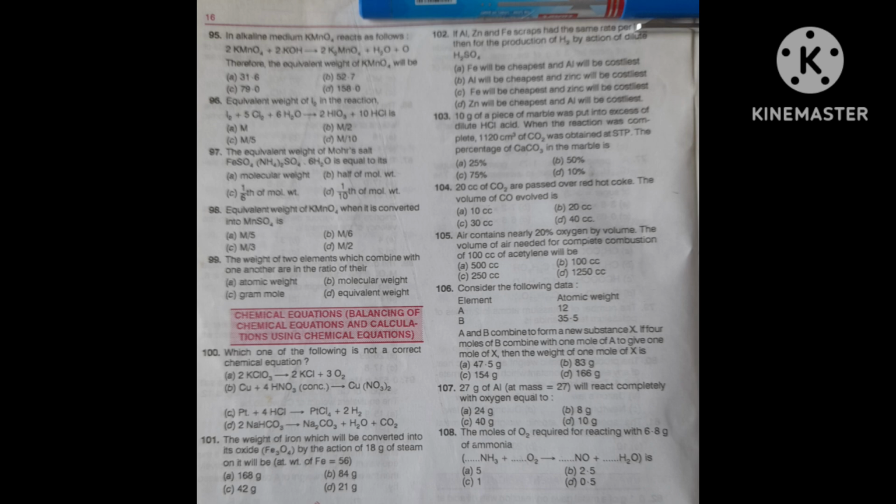If 4 moles of B combine with 1 mole of A to give 1 mole of X, then the weight of 1 mole of X, meaning the molecular weight of X, you have to calculate. A and B will combine to form X. What is its molecular mass? Weight of 1 mole of X means molecular mass. Option A is 47.5, option B is 83 gram, option C is 154, option D is 166.